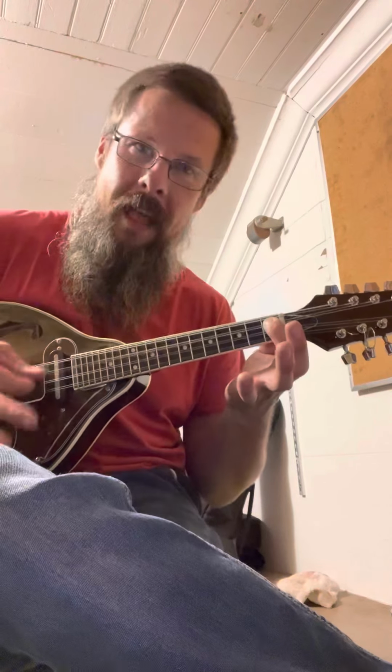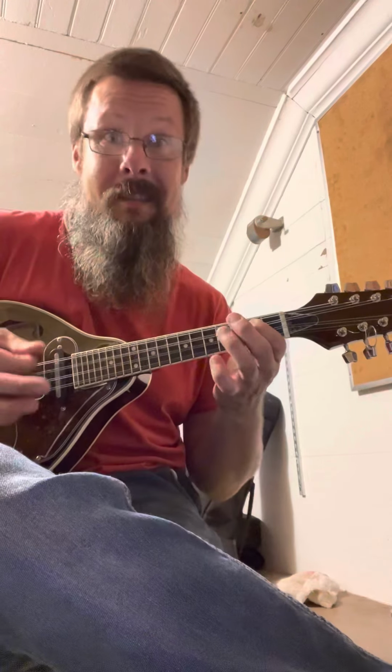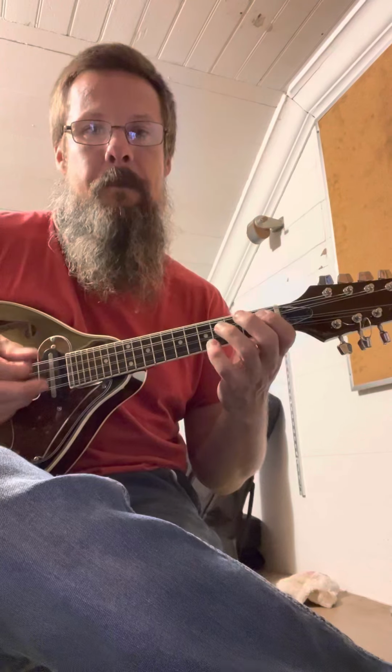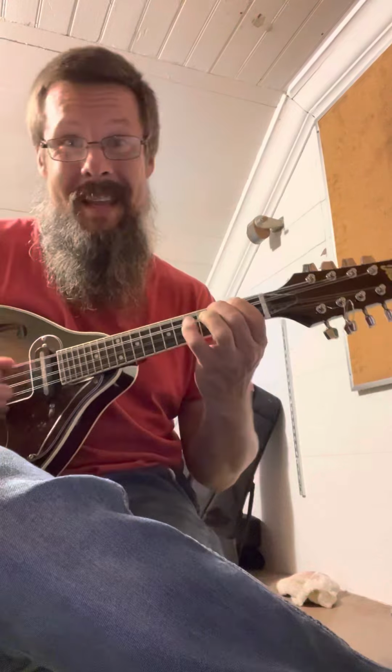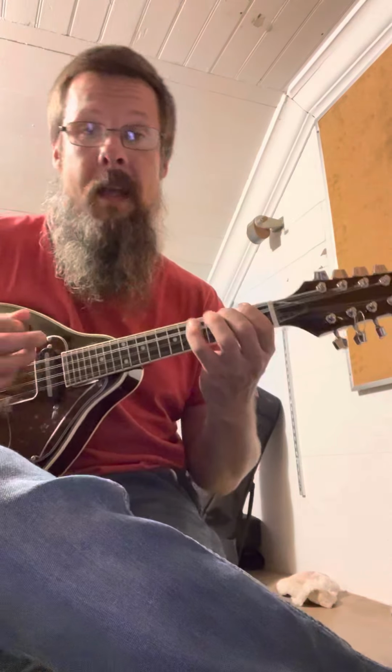1, 2, 3, 4, 5, 6. I want a flat 6. And rather than having 6, 7, 1, F sharp, A, F sharp, G, I want to have an E flat, not A, F flat, sorry, E. E flat, F, G, and that gives me my do, re, mi, fa, sol, la, ti, do, or G, A, B flat, C, D, E flat, F, G.